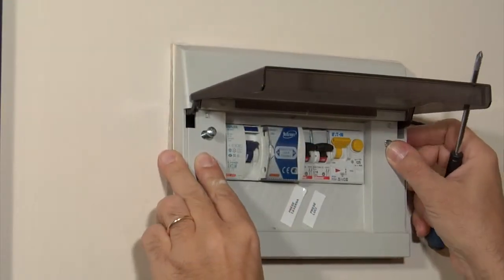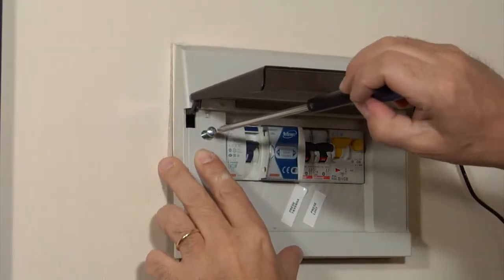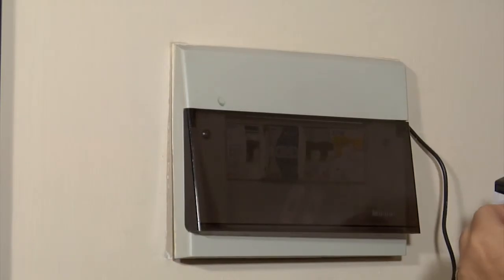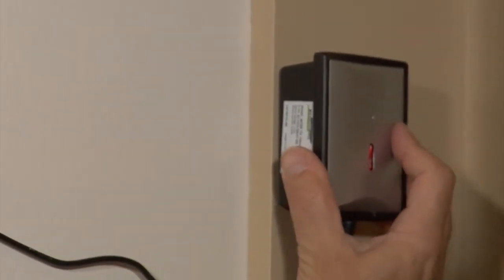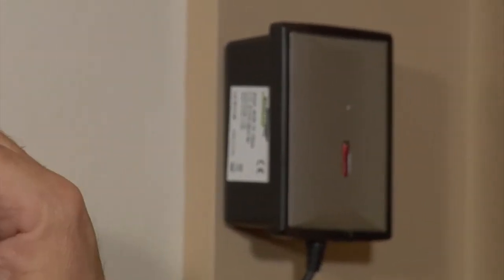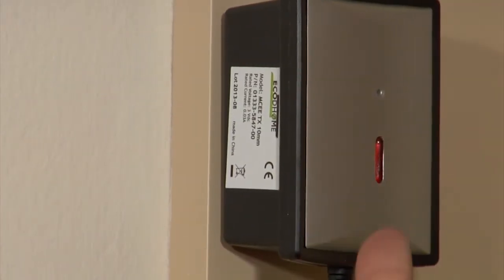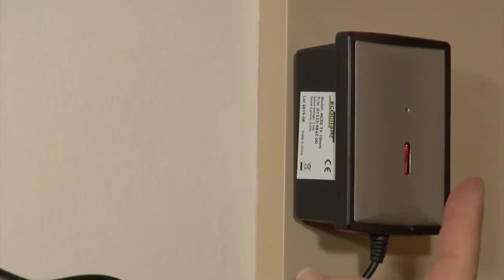Replace the front panel. Fix the transmitter in any appropriate position. Restore the mains power, and now the transmitter is ready to send the data to the MCEE Solar monitor.